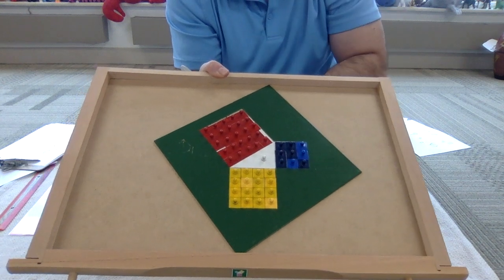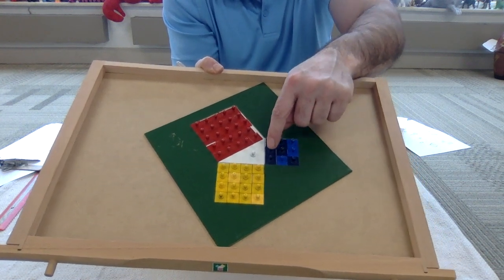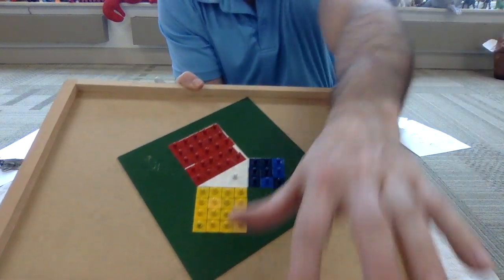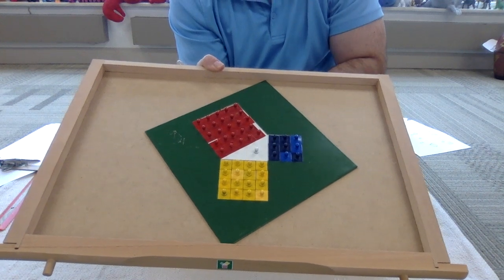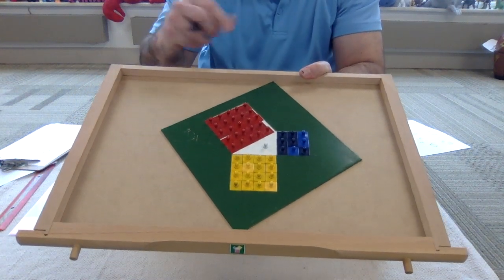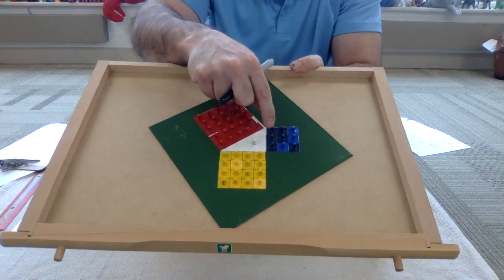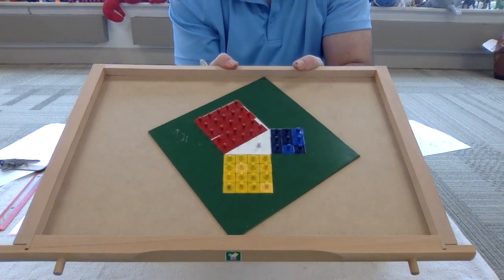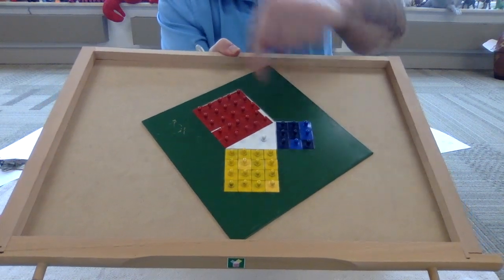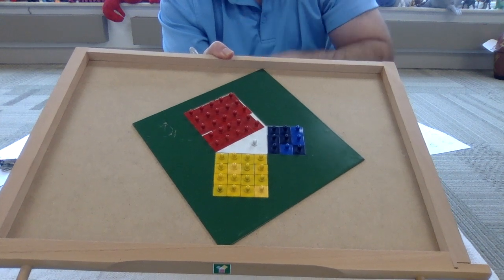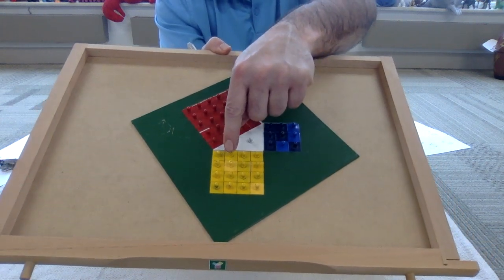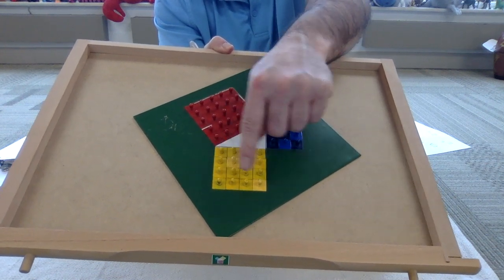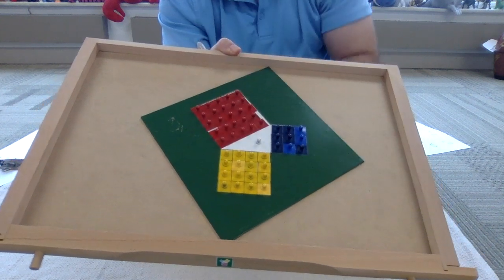So if the side is 3, 3 times itself is 1, 2, 3, 4, 5, 6, 7, 8, 9. So a squared, not c squared, my bad, is 9. B squared is going to be 4 times 4. Let's count those. I think you guys are going to count them for me. I think you know what we're going to get. 1, 2, 3, 4, 5, 6, 7, 8, 9, 10, 11, 12, 13, 14, 15, 16.